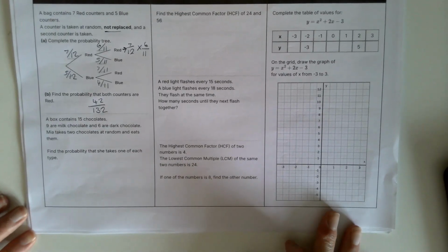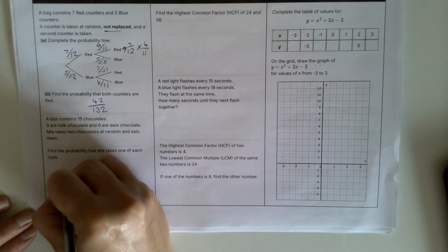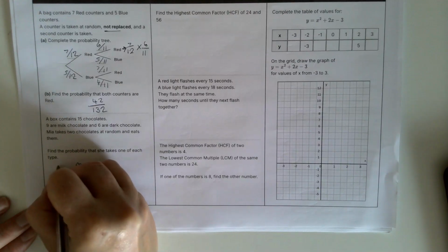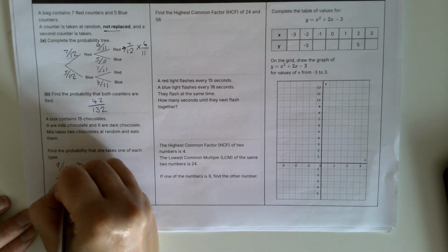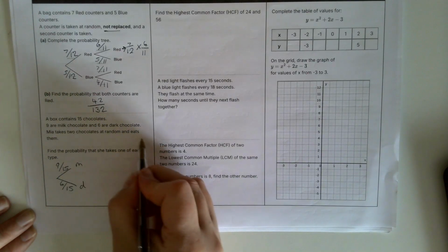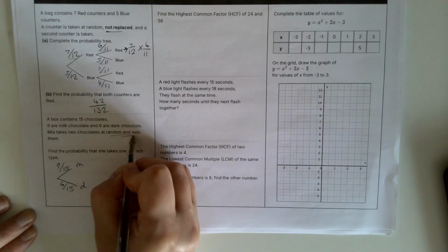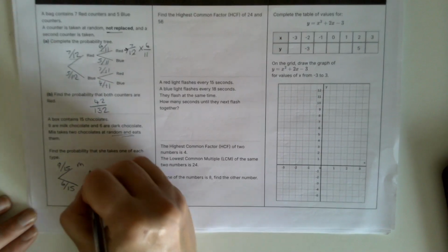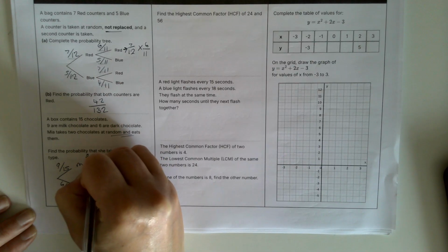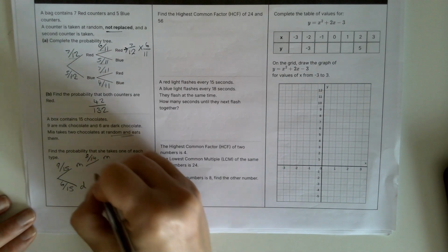Okay, next one we need to draw a tree diagram. We've got milk chocolates and we've got dark chocolates. 9 milks out of 15 and 6 dark chocolates out of 15. Okay, you're going to eat them, which means you're not replacing them. So if you pick a milk chocolate, you've then only got 8 milk chocolates out of 14 chocolates altogether.